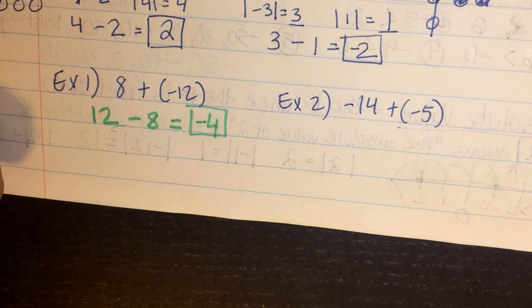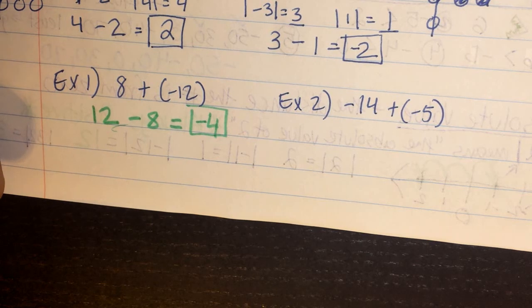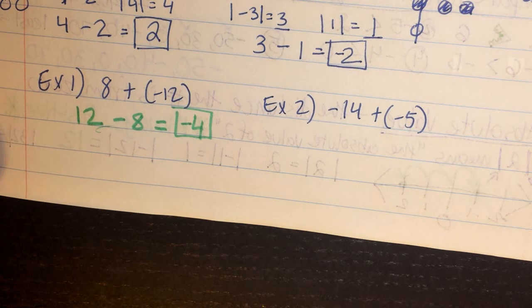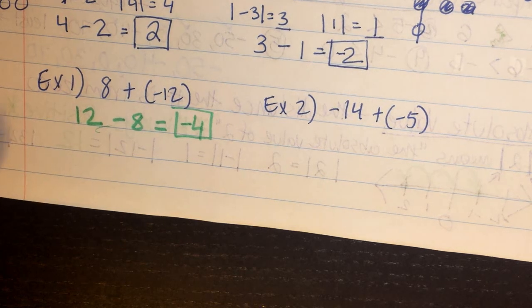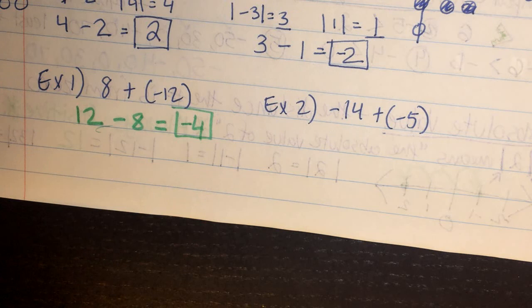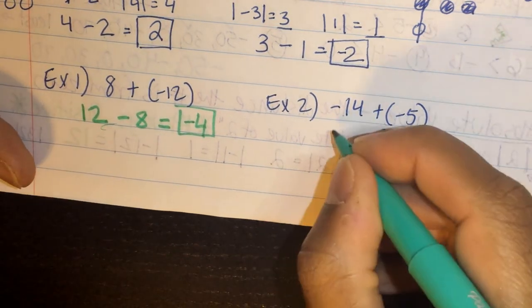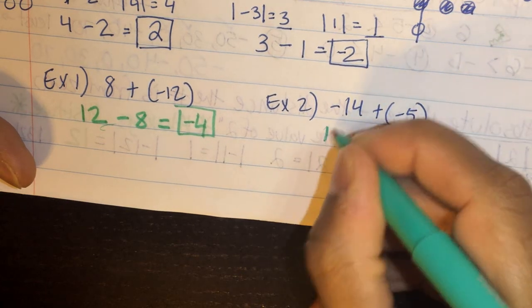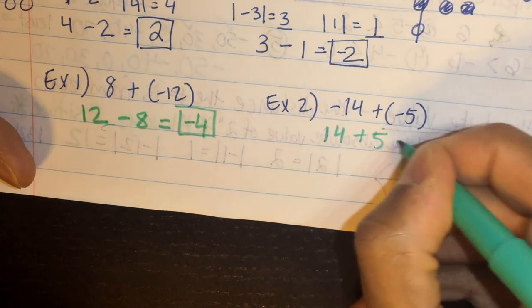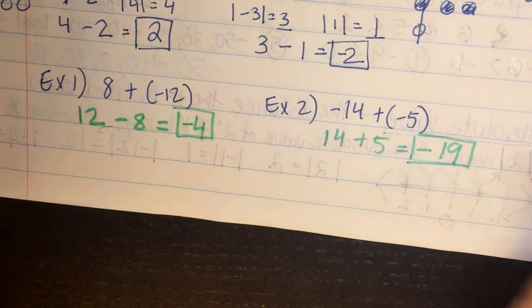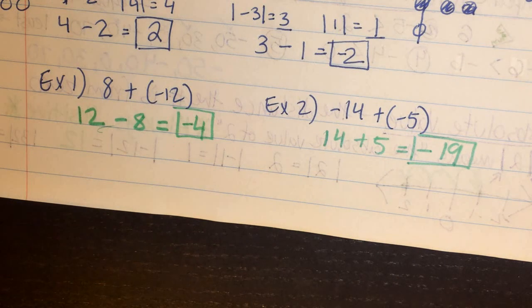All right, number 2. Let me hear from Pauline. Pauline, go ahead and unmute your mic, please, and share with us. What did you get for your answer for number 2? -19. -19 is correct, ma'am. Add them like normal. They're both negative, so that's like 14 plus 5, which gives us 19. Both answers are negative, so the answer is -19. Great job. Any questions? Anyone confused? Need me to explain?